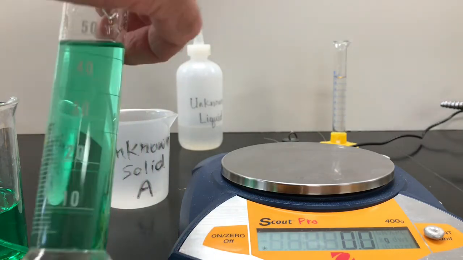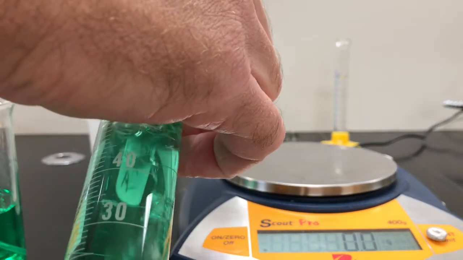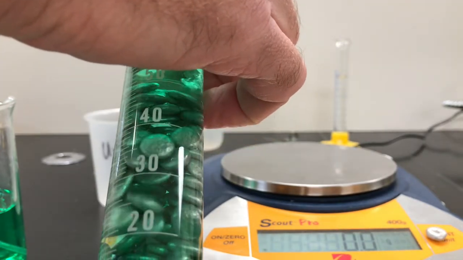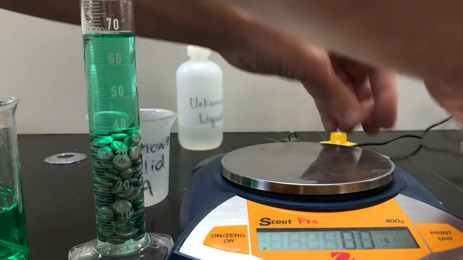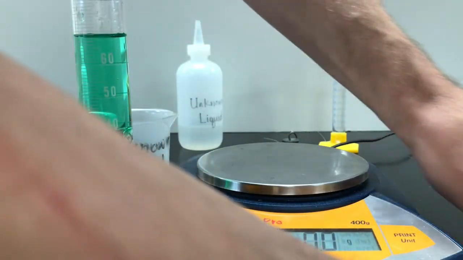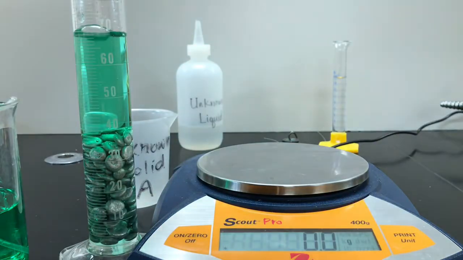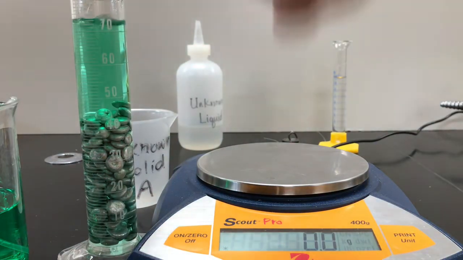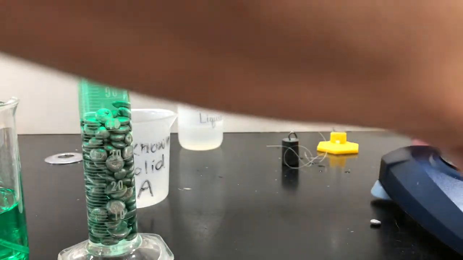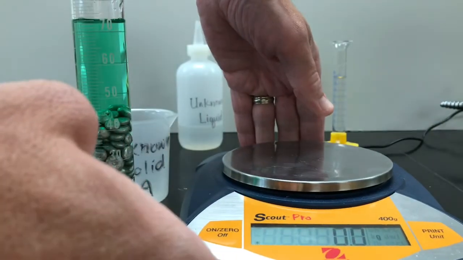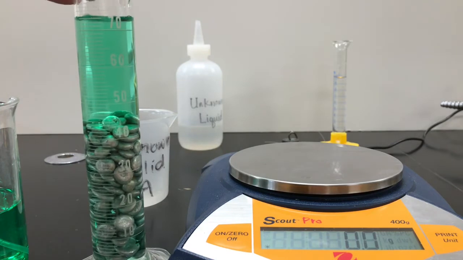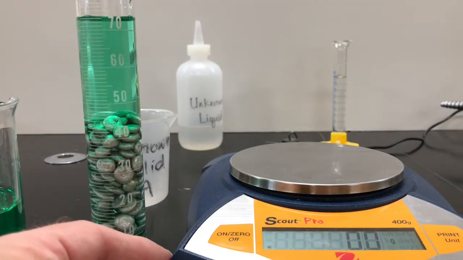We're going to gently put these pellets into the cylinder. I don't want to splash any water. If I splash any water, I will have broken my instrument. My instrument won't work anymore because my volume levels that I started with will not be present anymore. So we're going to take all these pellets, put them in, make sure I got them all. Oh, one escaped. Good. All right.